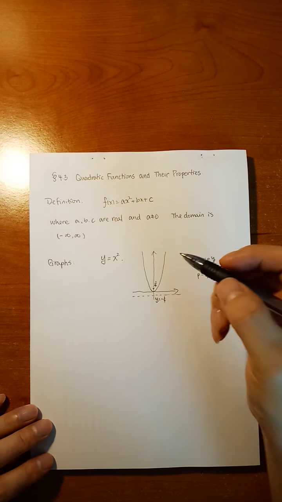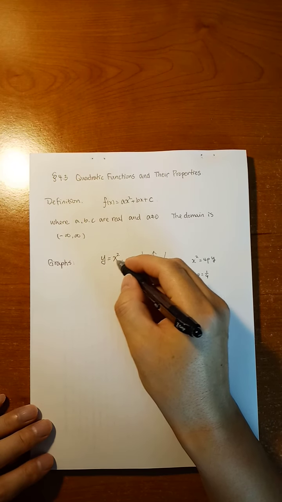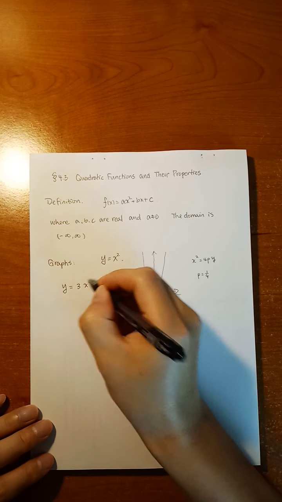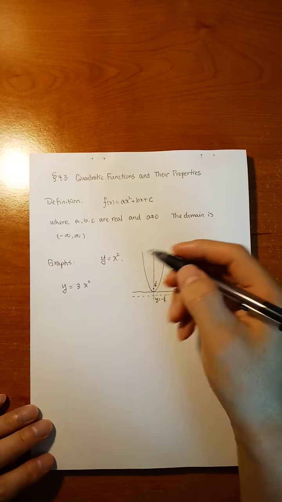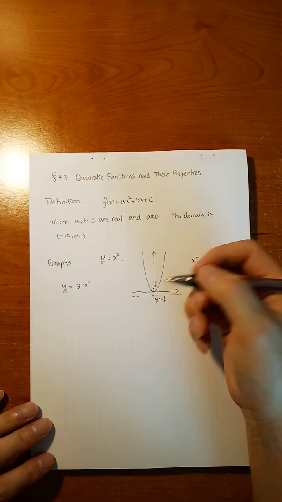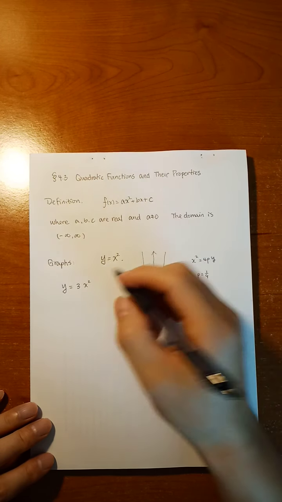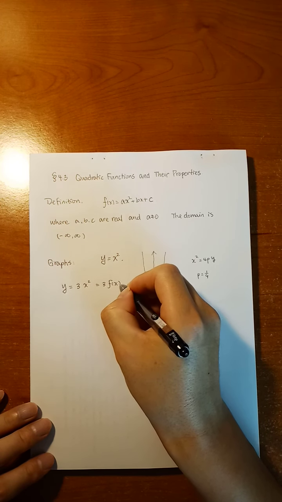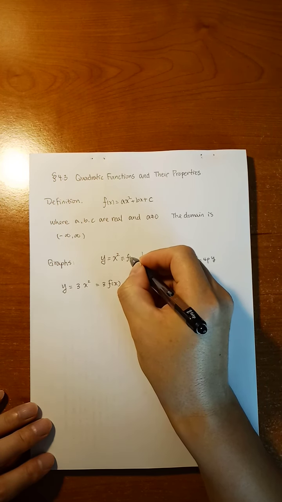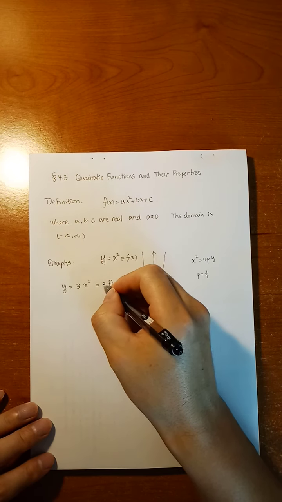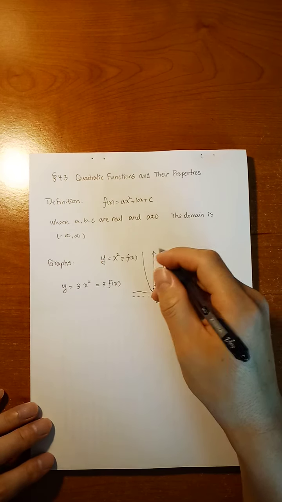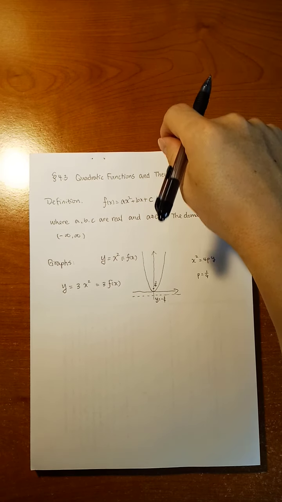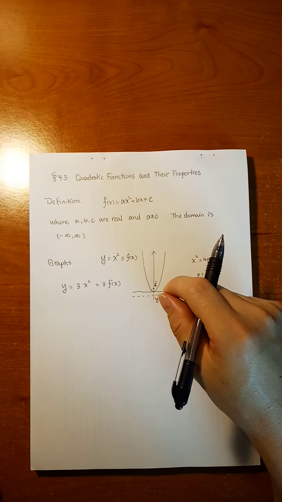Once you get this, you can multiply x squared by an arbitrary positive number. Give it a coefficient, right? It's like 3 times f(x) if this is called f(x). Then when you have 3 times f(x), you're going to stretch it along the y direction, a vertical stretch.